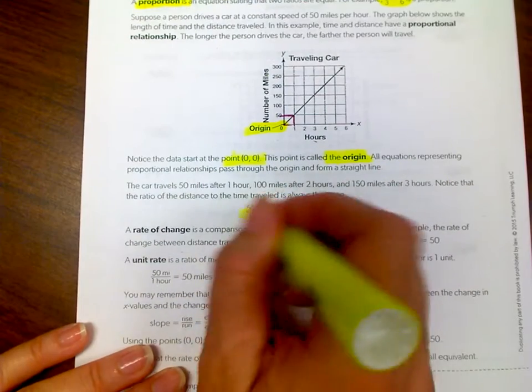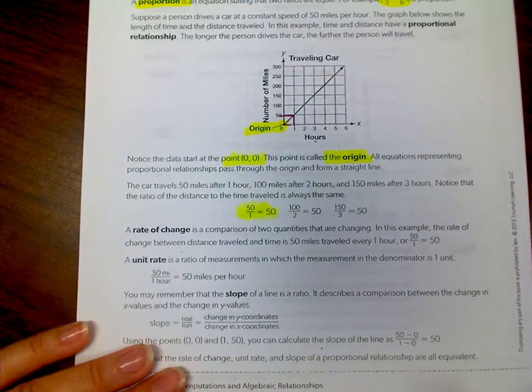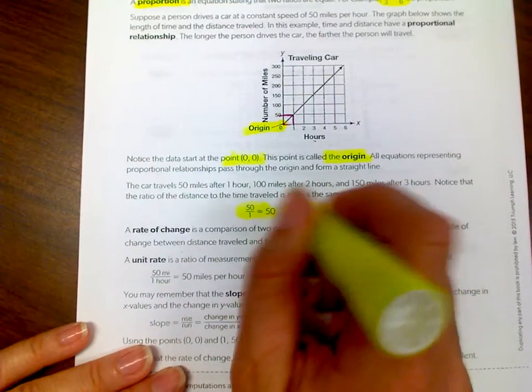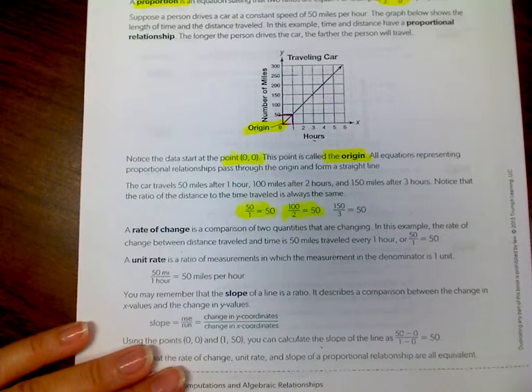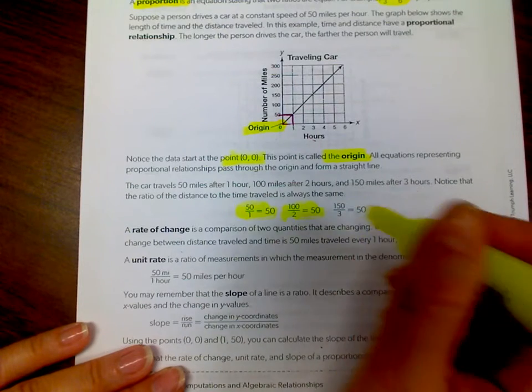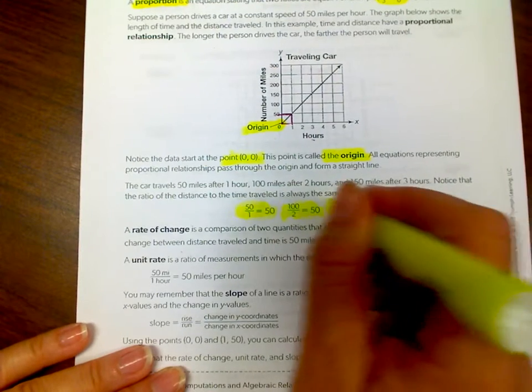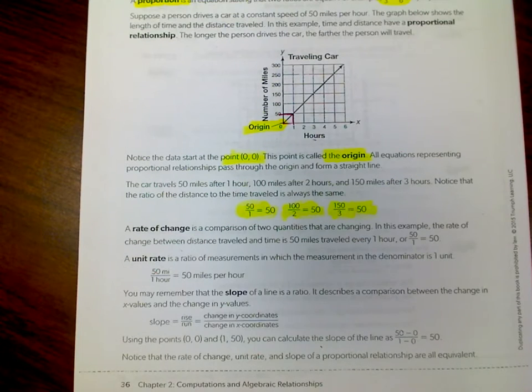All of these are proportional. Any number over 1 is that number. But 100 over 2 simplifies to 50. 150 over 3 still simplifies to 50. So all of those are equivalent. They're proportional.